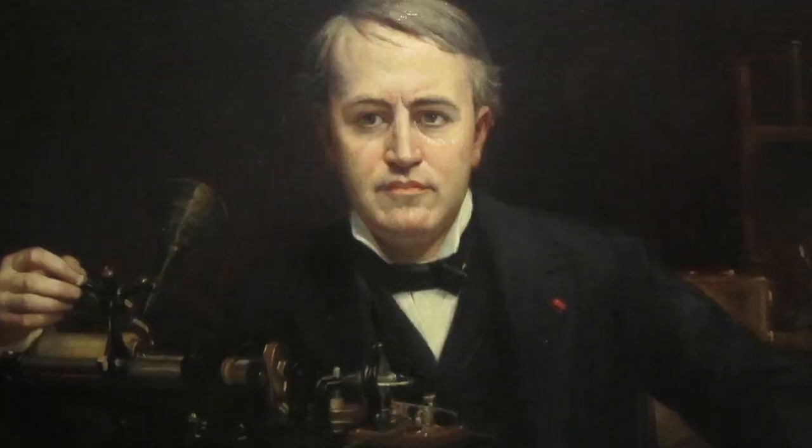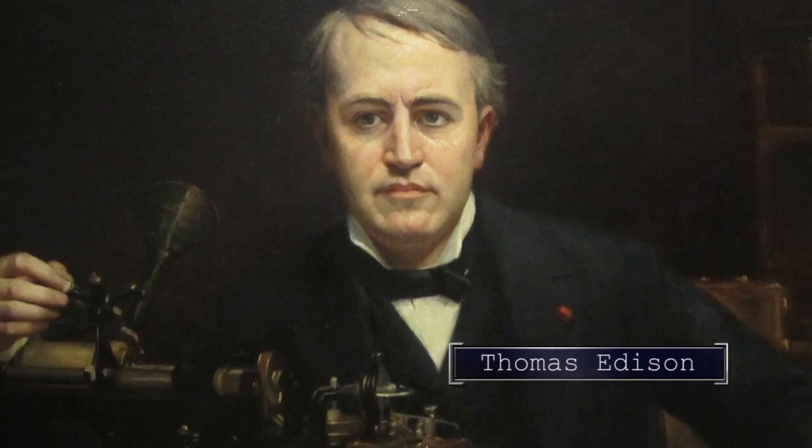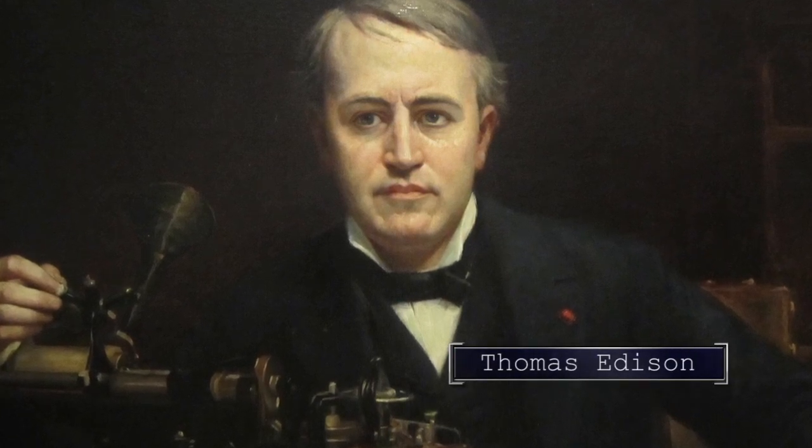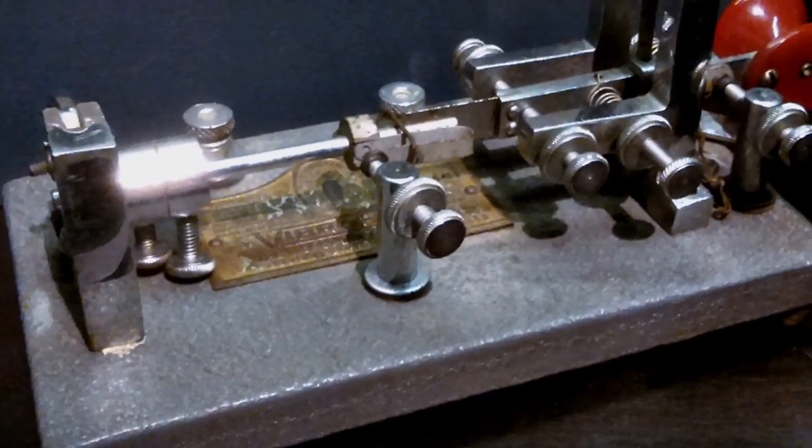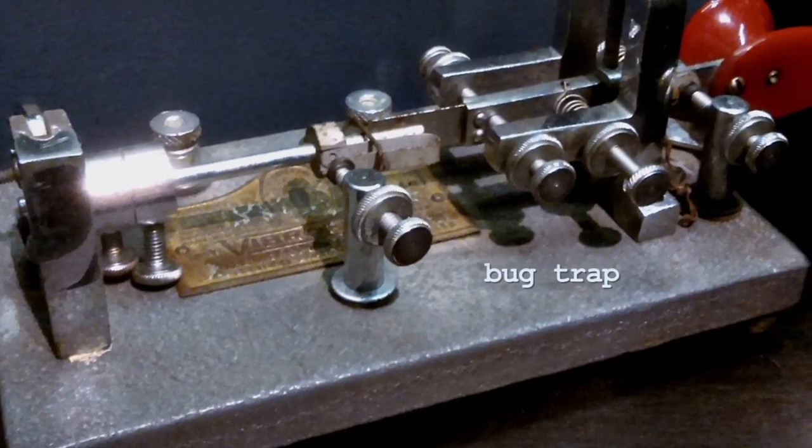Now, the term bug has a long history, going back to Thomas Edison. When Edison was working on an improvement to the telegraph, he ran across a design problem that he fixed by building what he called a bug trap. And he continued to use the term bug to talk about problems that he was encountering in his designs, and the term took on wider use.